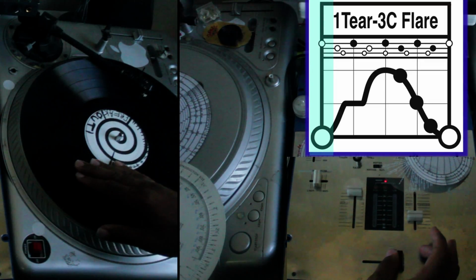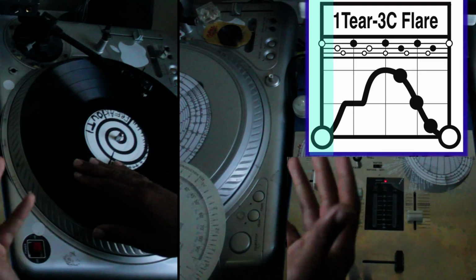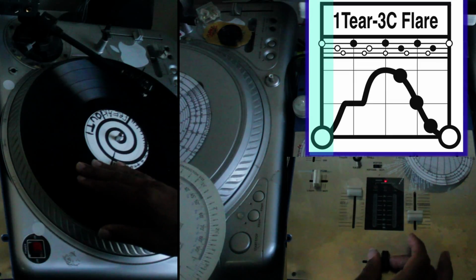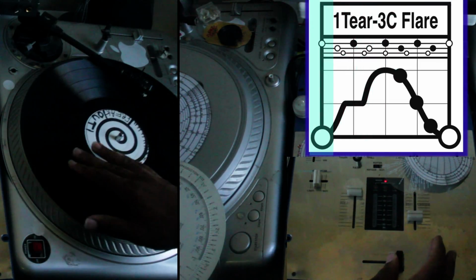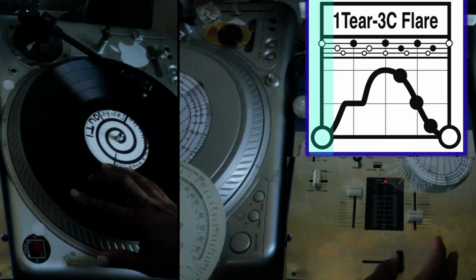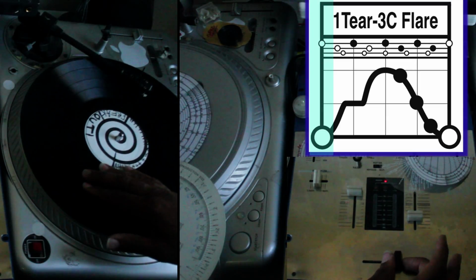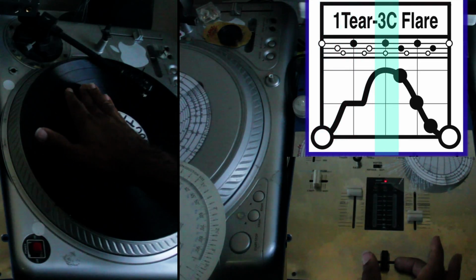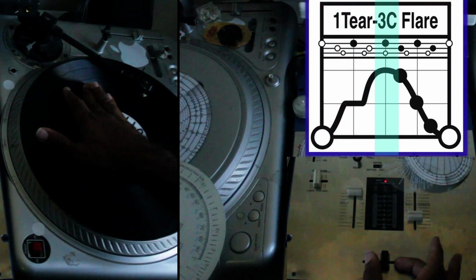And with Freak Out, we're going to break the forward motion into two parts using a tear. You could also use a tap like this. But we're going to do a tear, which means you're holding down the record and you're just going like that. Okay, that's a tear.